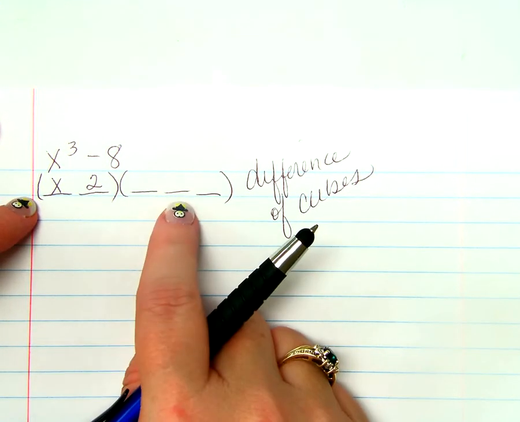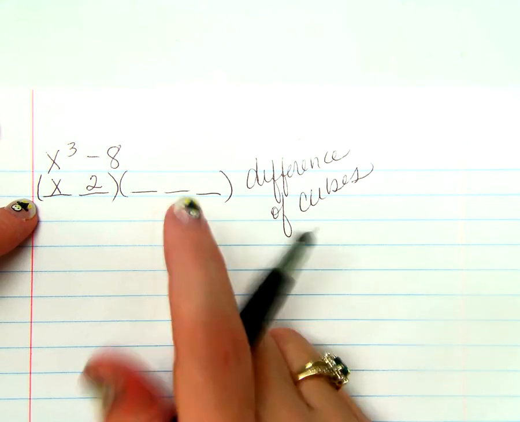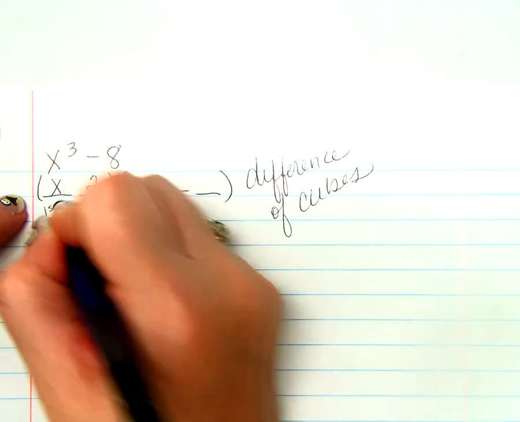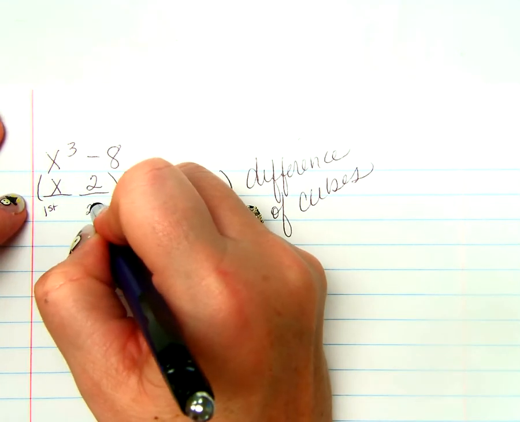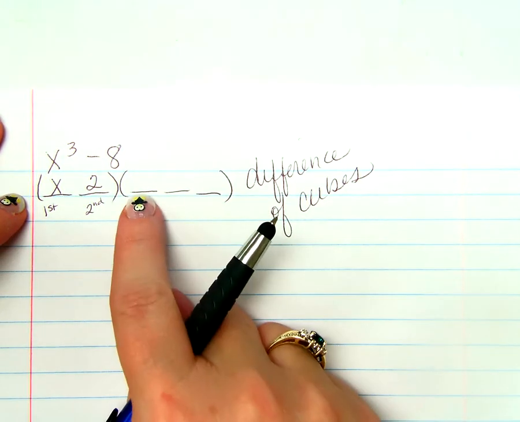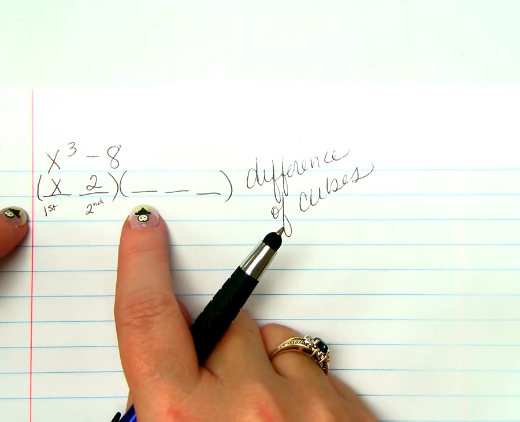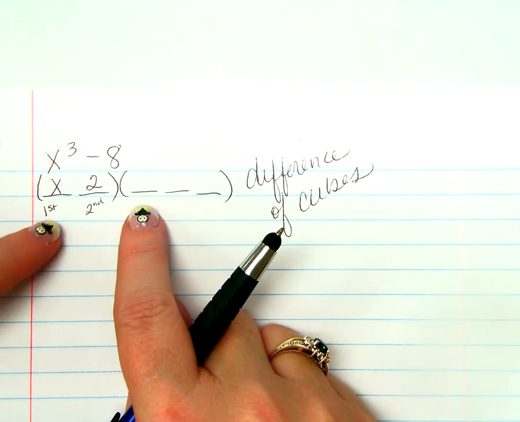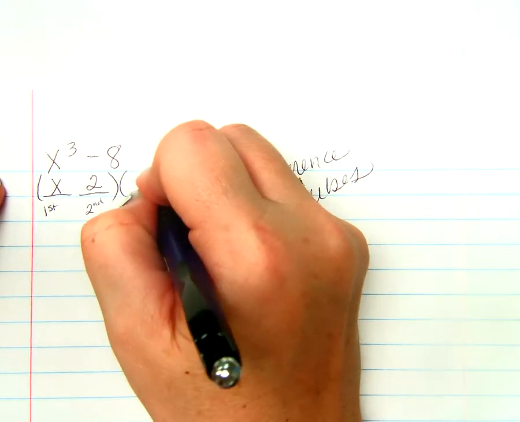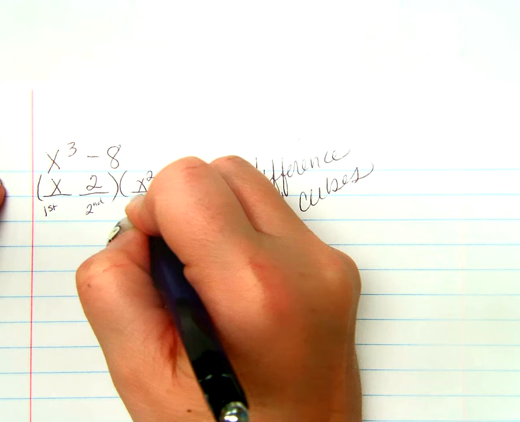Can I show you the pattern for the trinomial? Okay? If this is the first term in the binomial and this is the second term in the binomial, to find the first number in the trinomial, I want you to square the first number. X squared. So it's the first number squared.